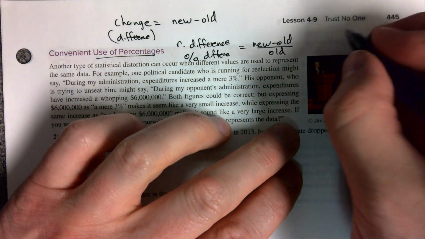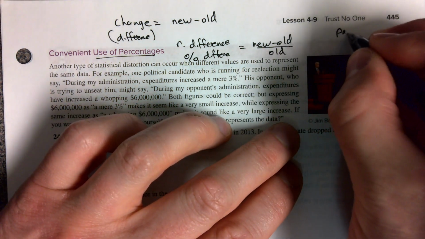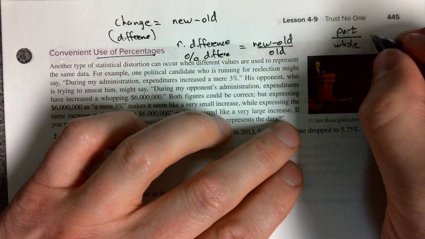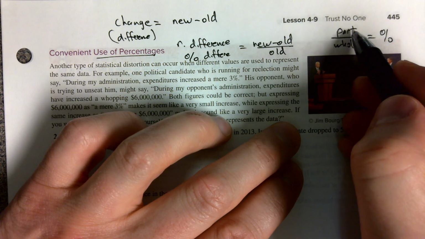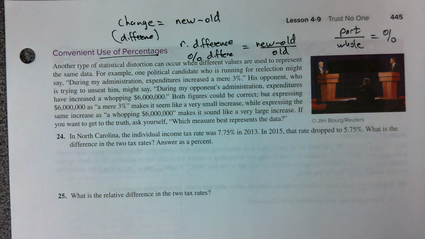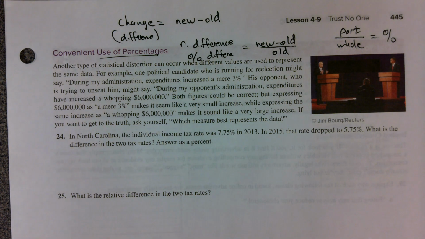And then there was another one that we talked about a little bit: if we take a part and divide it by a whole, that's the percent this part is of the whole. So how much of the whole is this part? What percentage of it? This can be used all the time in the public domain, particularly in political things when we're talking about spending.